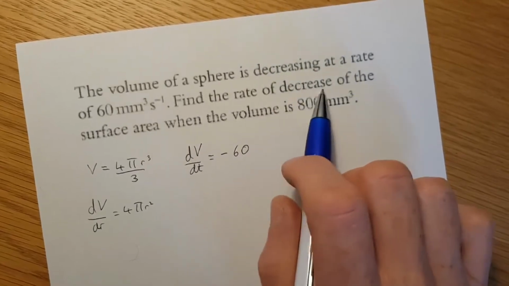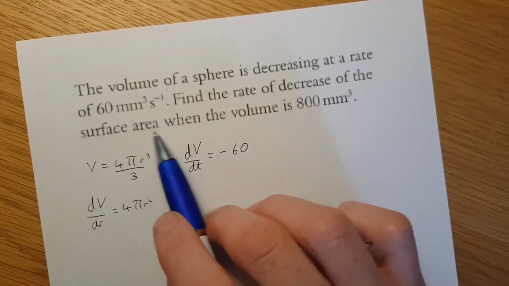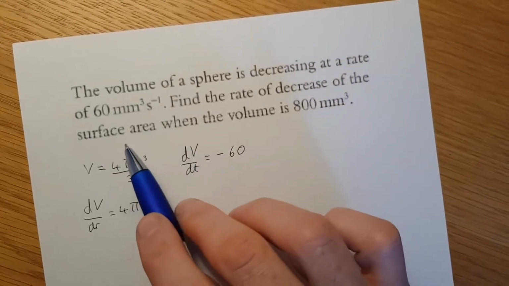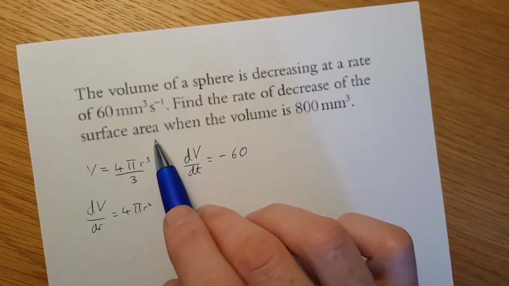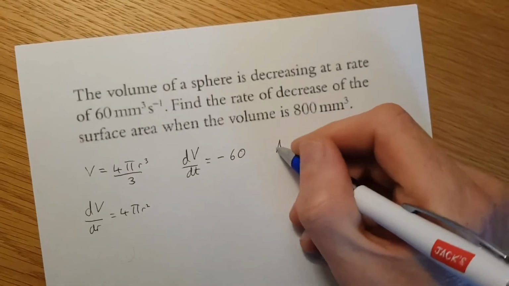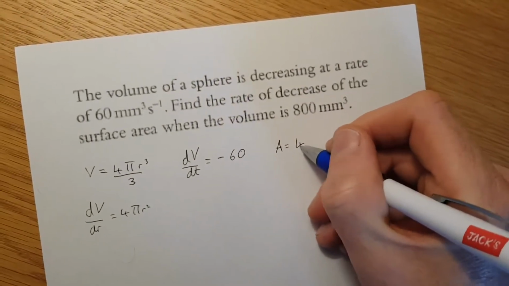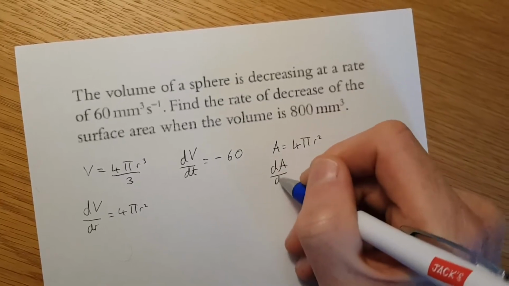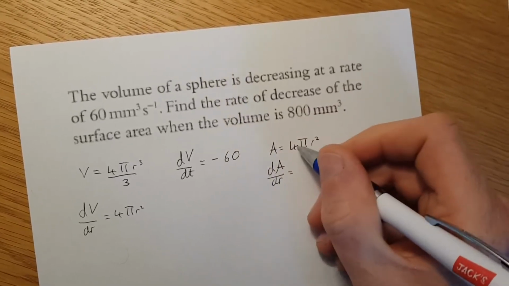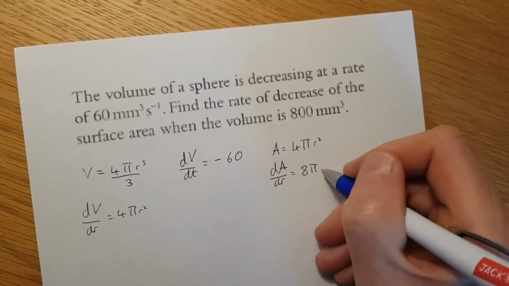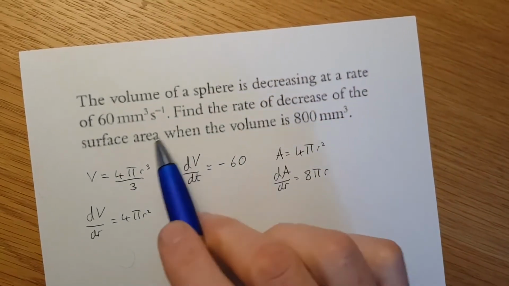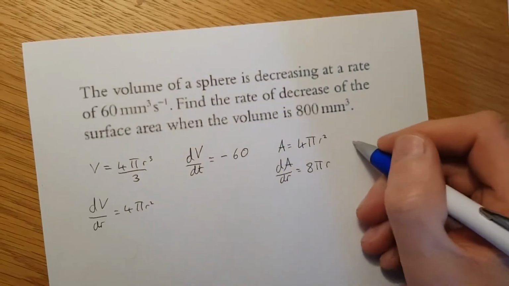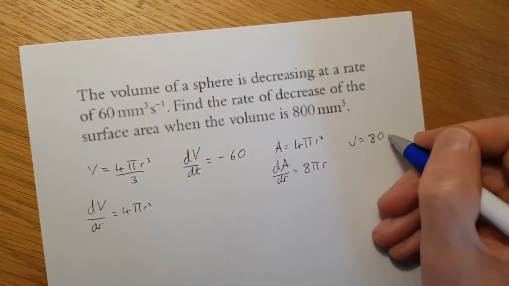Find the rate of decrease of the surface area when the volume is 800 millimeters cubed. So I'm also going to be working with this surface area. I know that the surface area of a sphere is 4 pi r squared, which tells me that dA by dr is, bring that down, you get 8 pi r. And I'm also going to be working with the fact that the volume is 800 millimeters cubed, so V is 800.